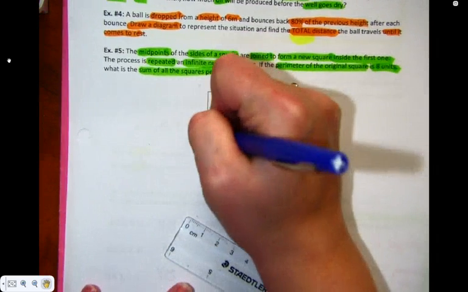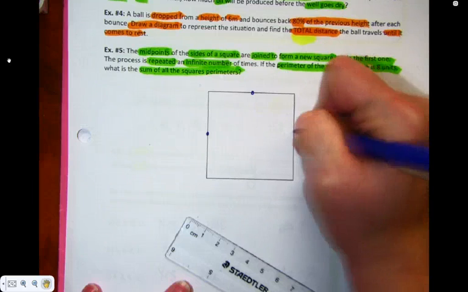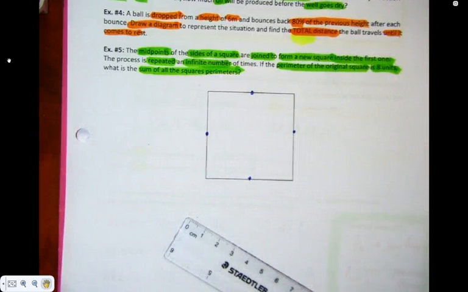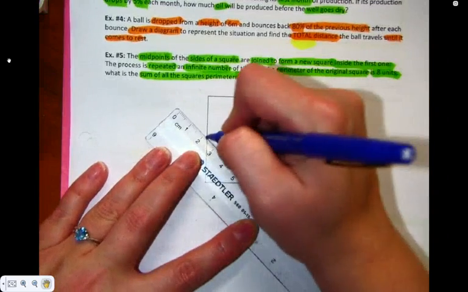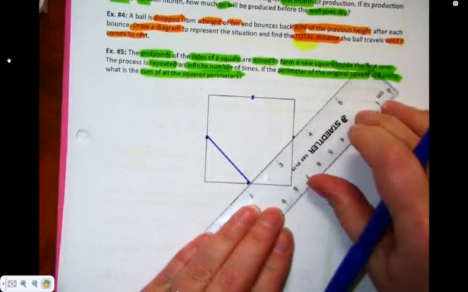I'm going to just estimate midpoint, midpoint, midpoint, midpoint. I'm just eyeballing it. I could measure and mark it, but I'm really too lazy at this moment to do that. So that's the midpoints of the sides of my square. What do I need to do with those points? Join them where? Inside the square. So what I'm making is square number 2.